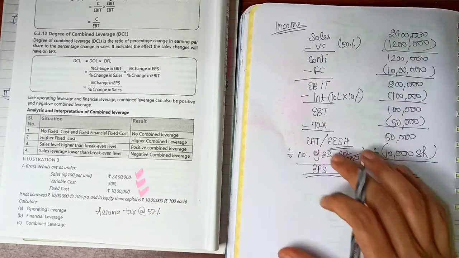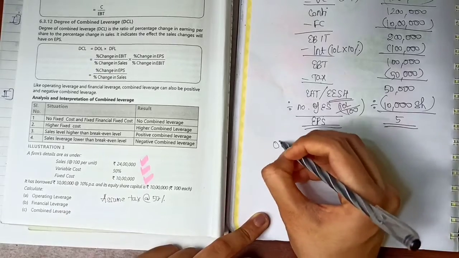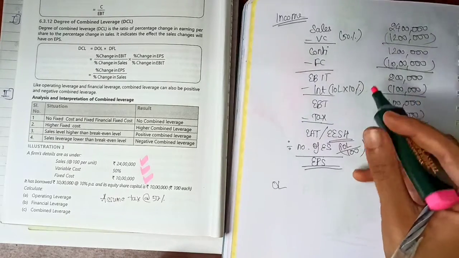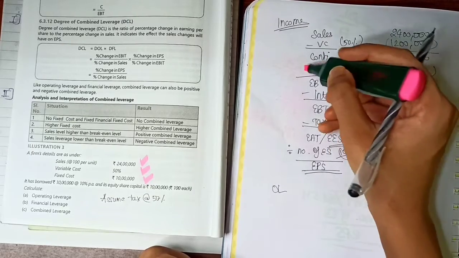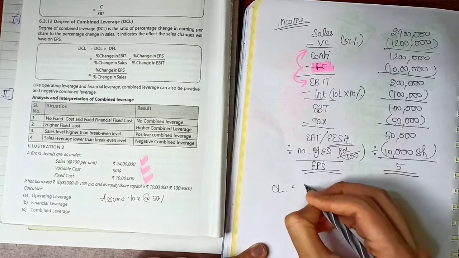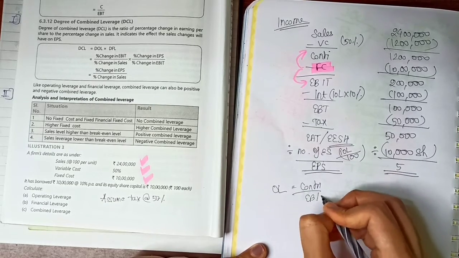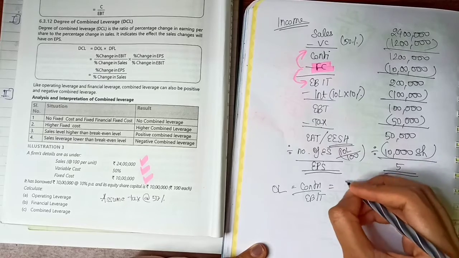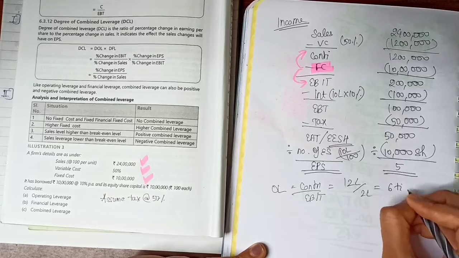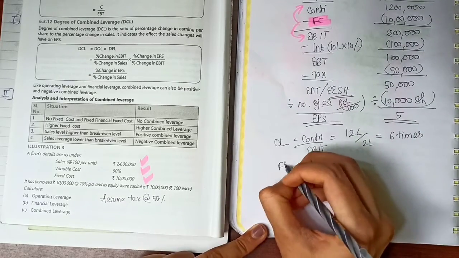So now that we have found out this, next what they have told us in the question is that we have to find out our operating leverage. So operating leverage is very simple. I already told you that operating leverage is nothing but you have to see your fixed cost, above and below you have to divide. So it is contribution by EBIT. So it is 12 lakh by 2 lakh, that is 6 times. That's your operating leverage.